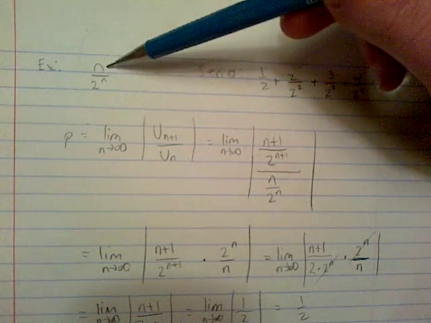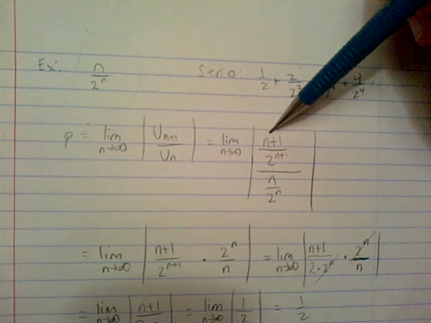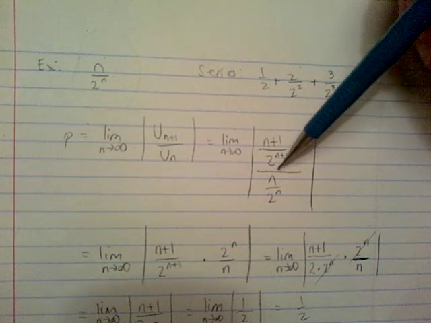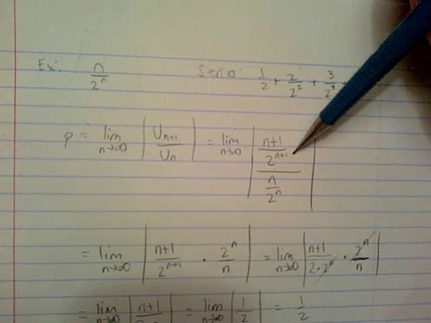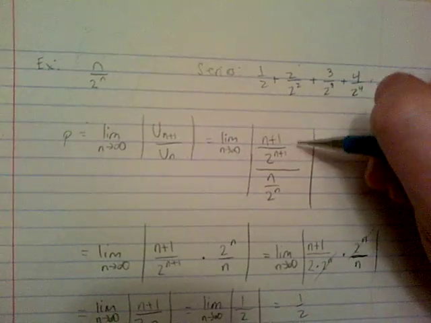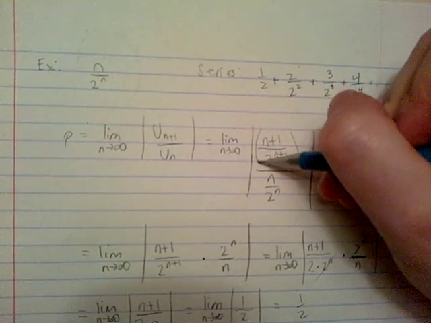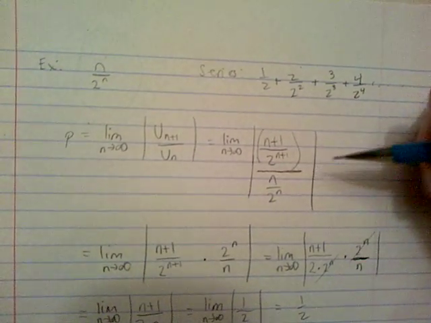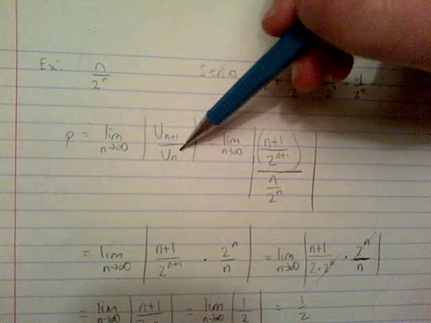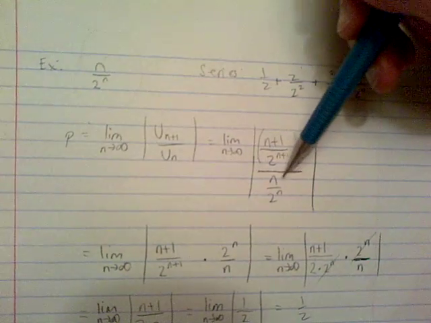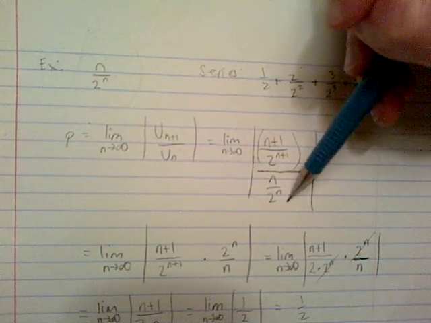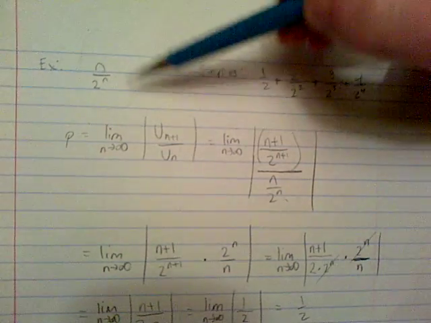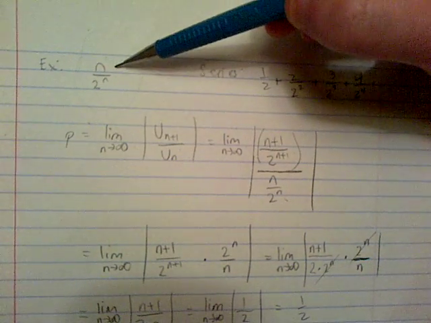So we get n plus 1 divided by 2 to the n plus 1, and all of that, you could put that in parentheses if you want, is divided by just the regular nth term, which is just n over 2 to the n. Again, we get that from right here because that's the general term.